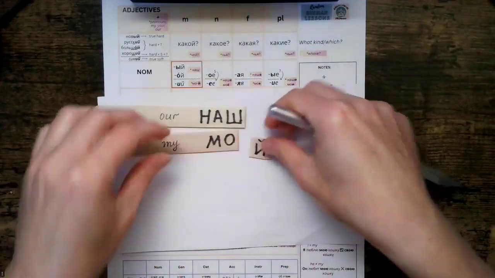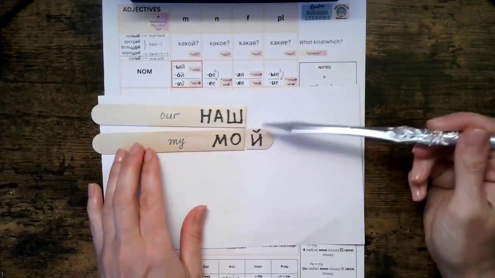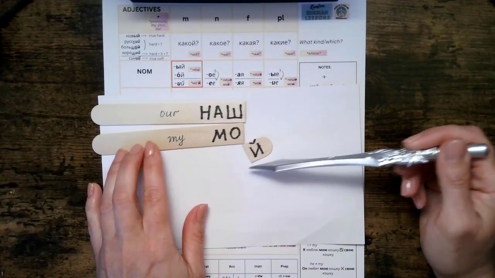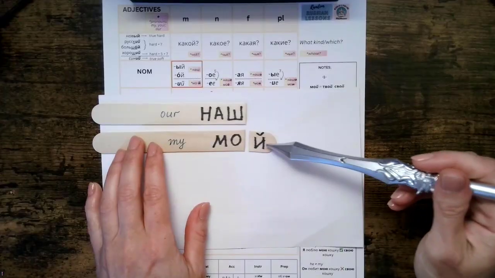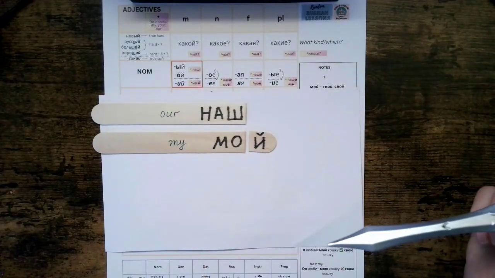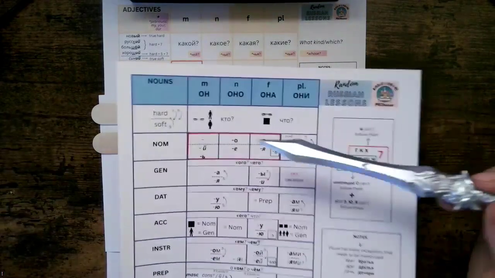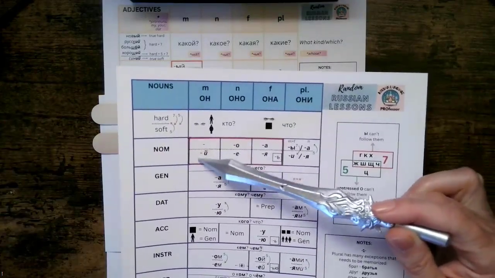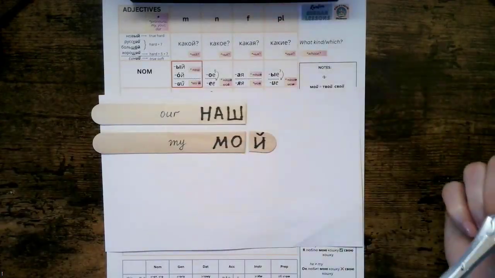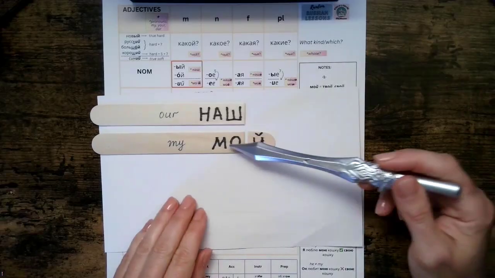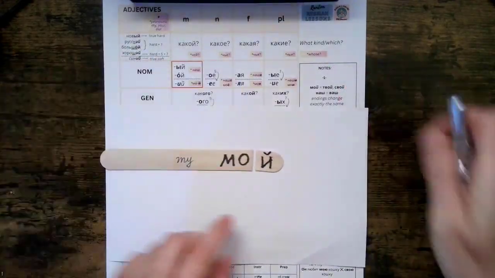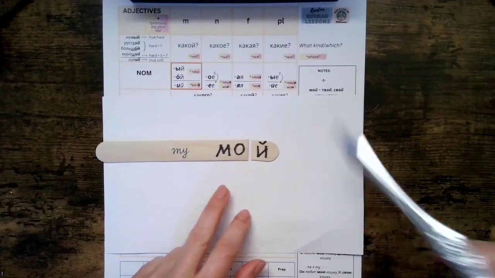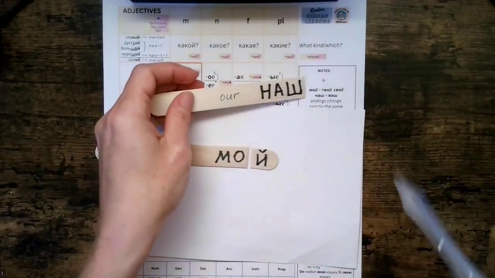Okay, and then мой. Here we have the ending that will disappear and be replaced, and that ending, и краткое, is a soft ending. И краткое is soft. Remember when we looked at the nouns, и краткое is part of our soft paradigm. So let's take a look first at мой and what happens, and then we'll take a look at наш. And remember, мой is the same as твой and свой, and наш will be the same as ваш.